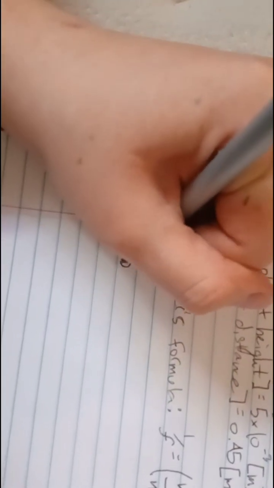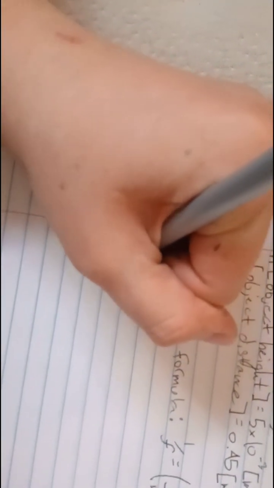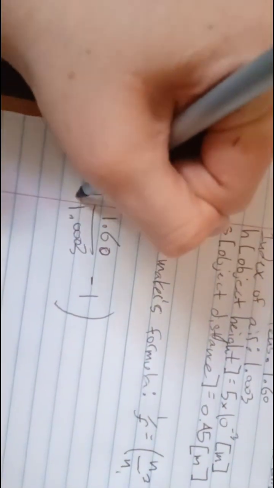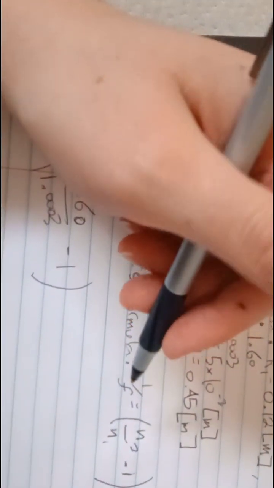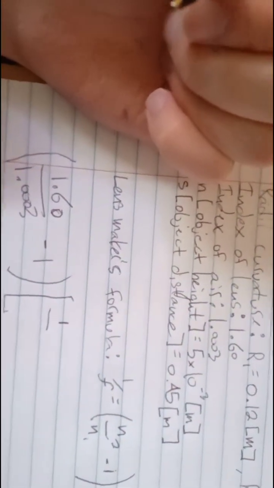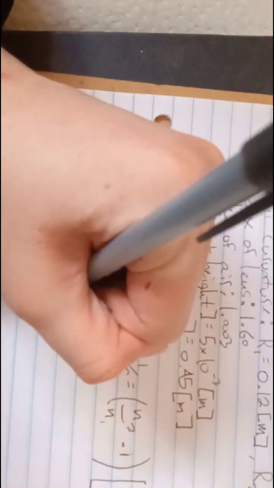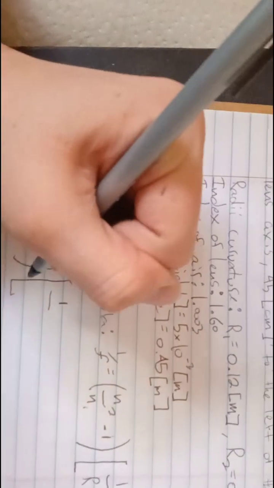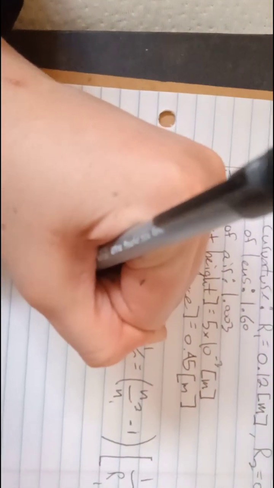It's just 1.60 divided by 1.0003 minus 1. And we're going to multiply all this together. Multiplied by 1 over the first curvature of the lens, although it doesn't really matter because we're adding these fractions together.